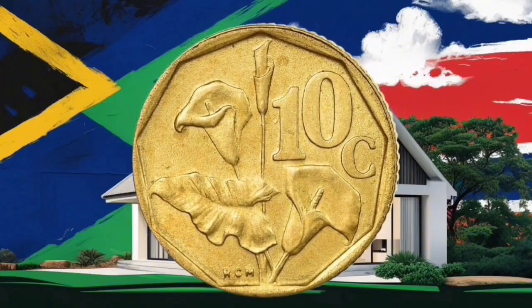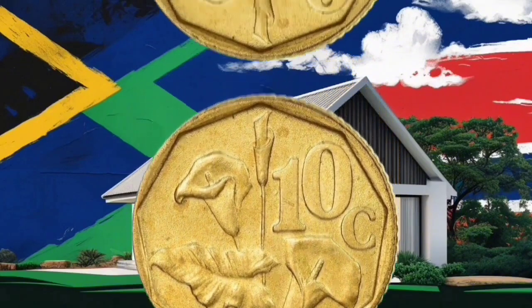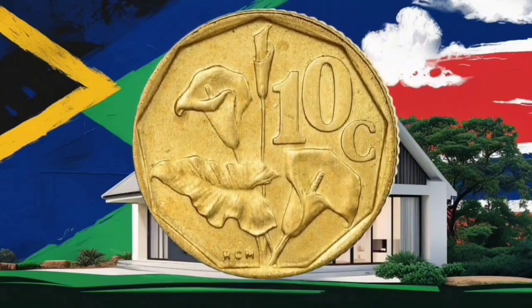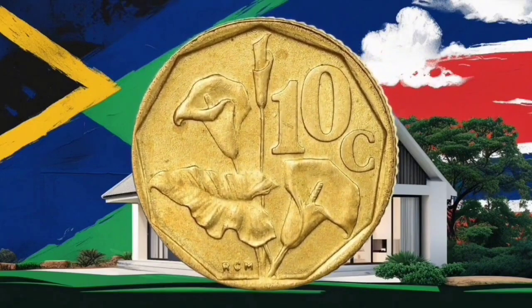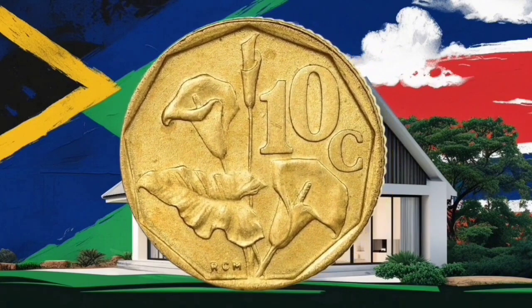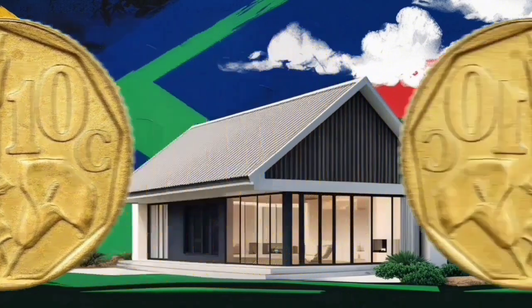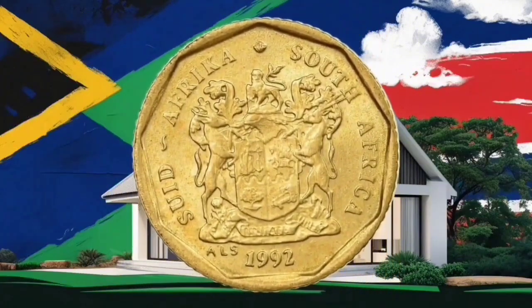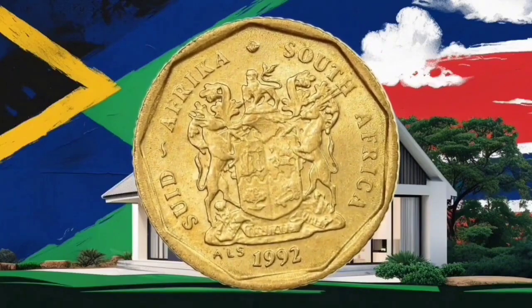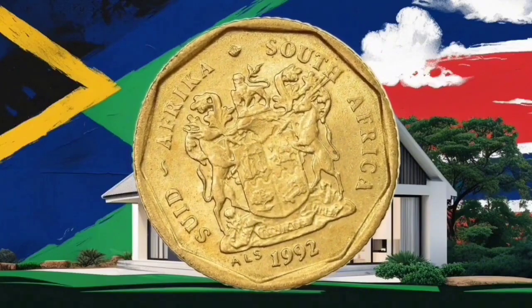For aspiring collectors, always research before making a purchase. The world of numismatics is full of opportunities, but also some risks. Knowledge is your best investment. Follow trusted dealers and auction houses, and stay informed about market trends. That wraps up our deep dive into this coin, the 1992 South Africa 10 cents coin history.